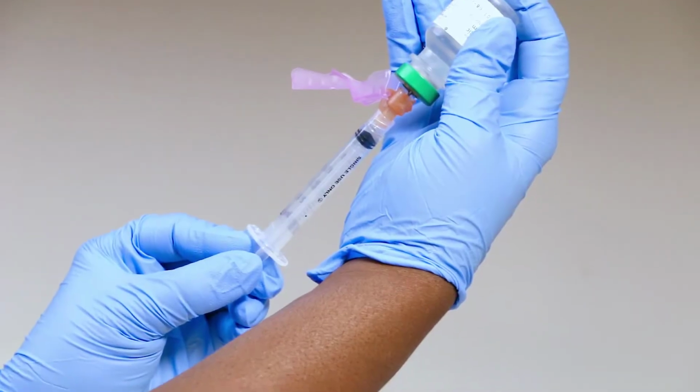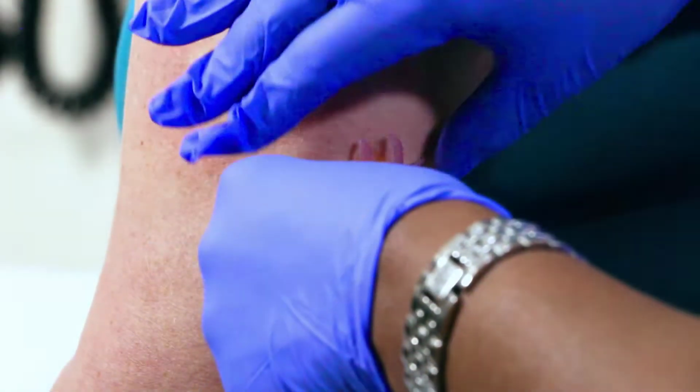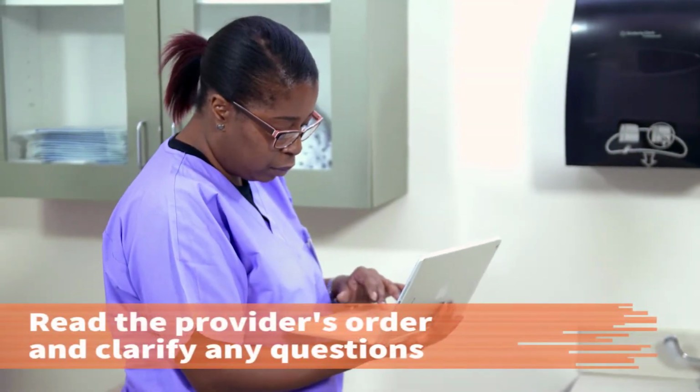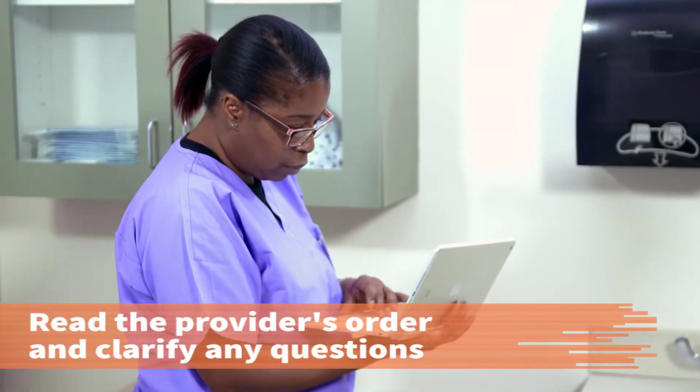In this procedure, you will learn how to inject medication into the subcutaneous tissue. Read the provider's order and clarify any questions with the provider.